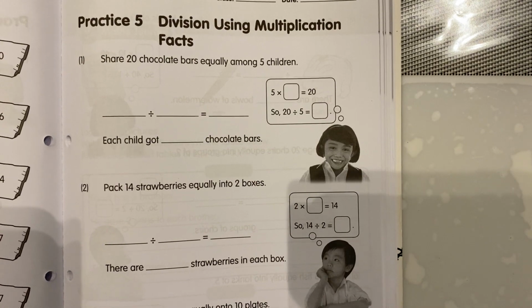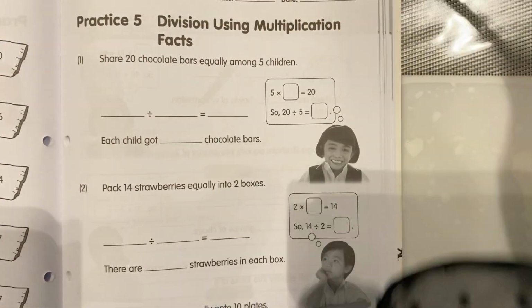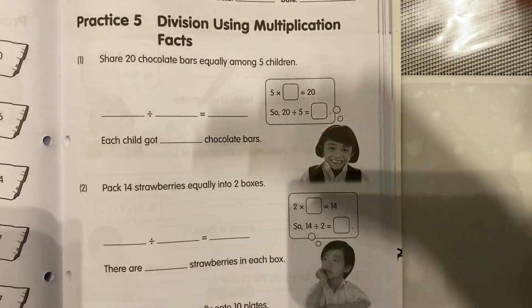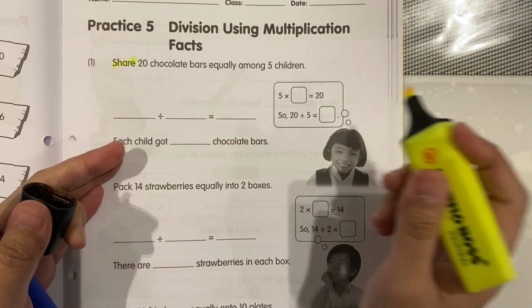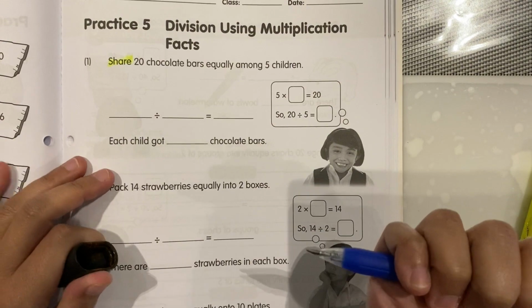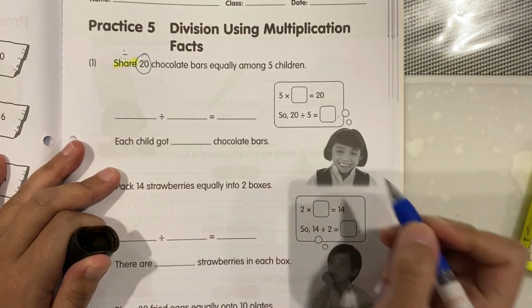Alright everyone, this is from your workbook, Practice 5, page 127, division using multiplication facts. It's the one that we did just now. They say you're supposed to share. The word share tells you it has to be division, because you're sharing 20 chocolate bars.